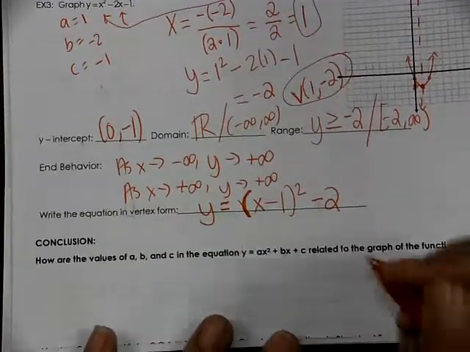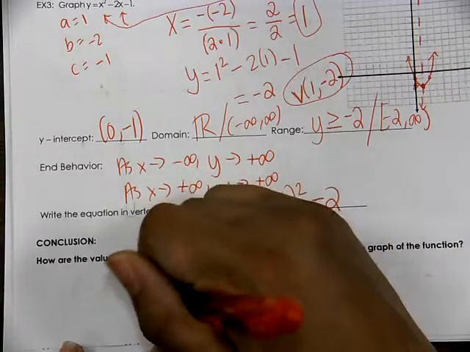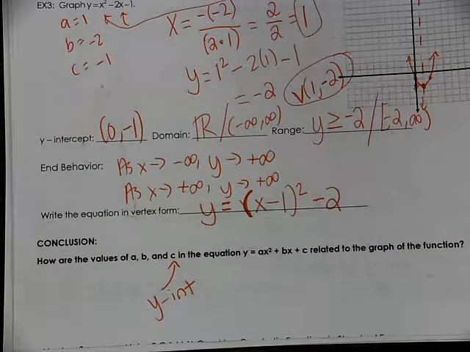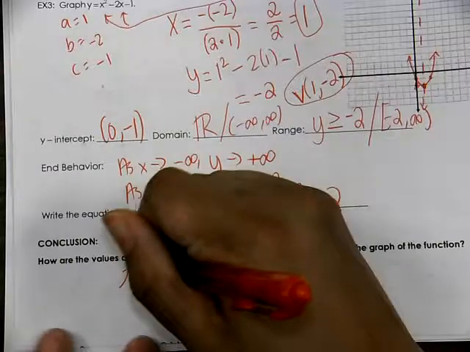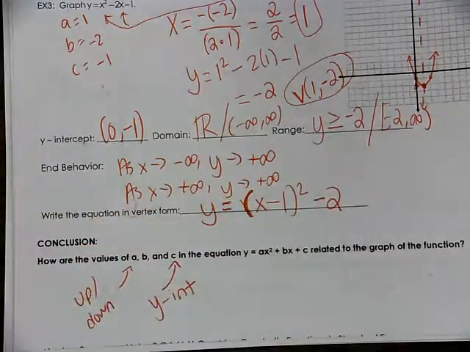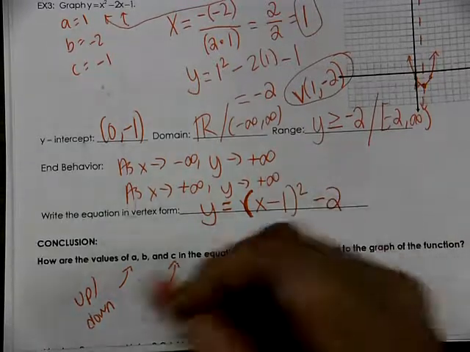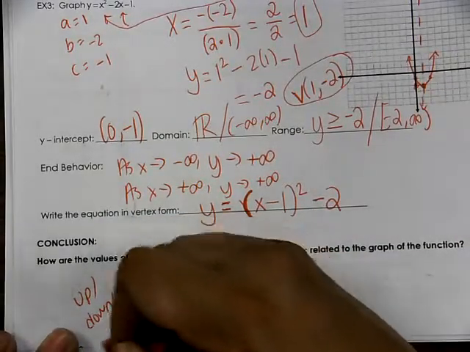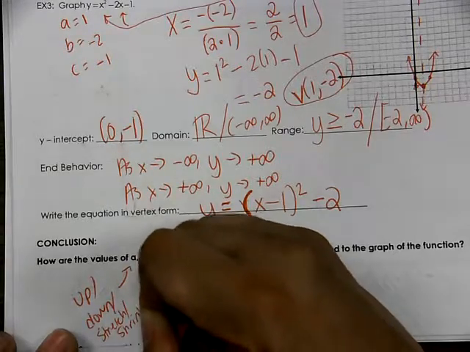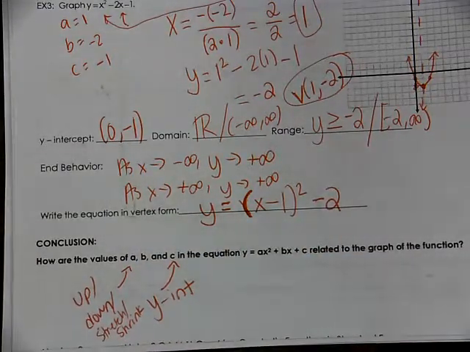And so a quick summary here at the bottom just kind of reiterates that C is the y-intercept. It says, how are the values of A, B, and C in the equation related to the graph? We saw already that A tells you how the graph opens, up or down. It also will tell you how stretched out or narrow it is, right? So we can also say stretch or shrink, right? All things that we've seen before with the A values.